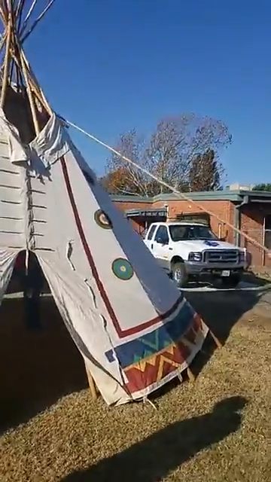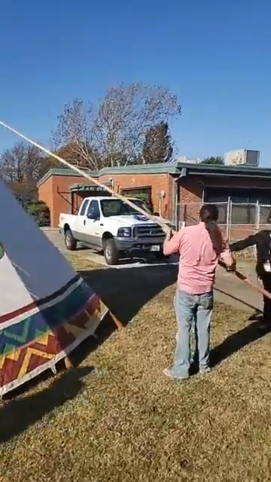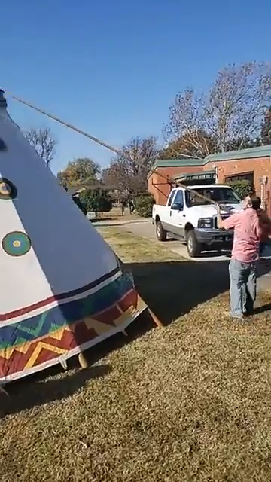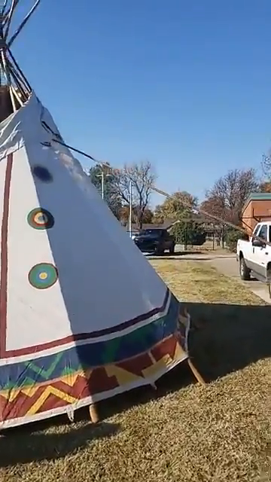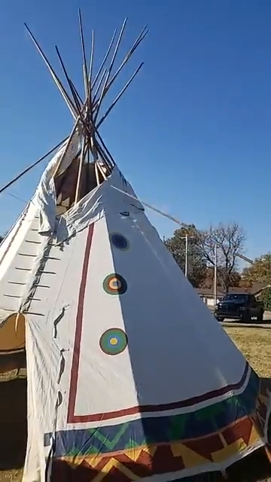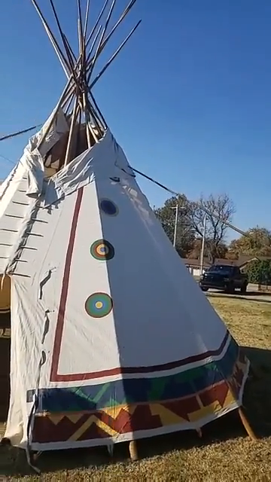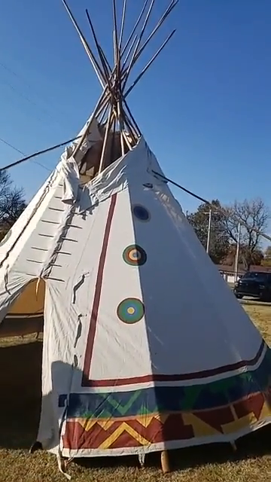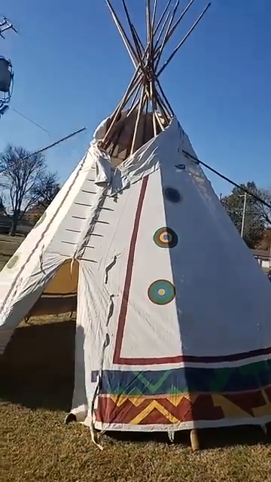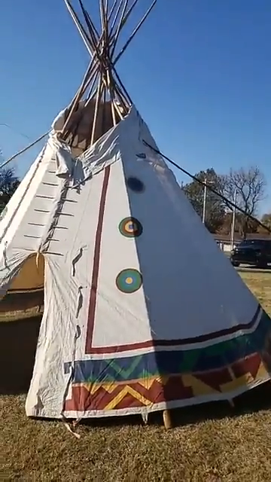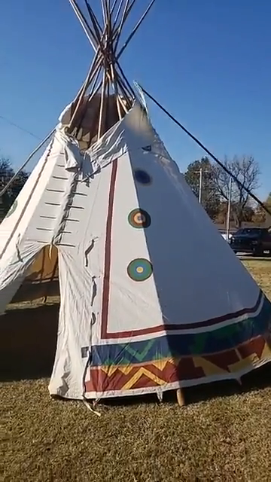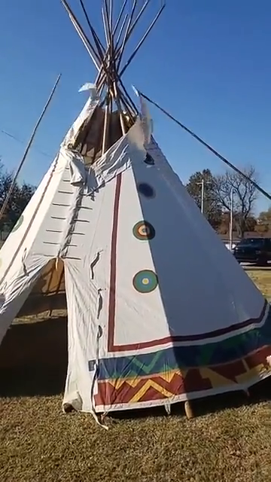We see Gable also using the pole, very carefully threading it. If this were summer, we would leave that open just for more ventilation. Rain coming or cold weather, they'd close it up.